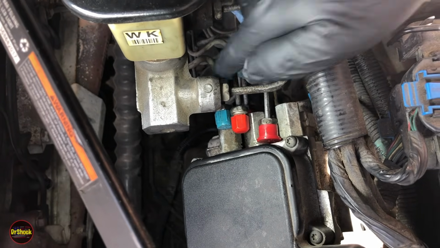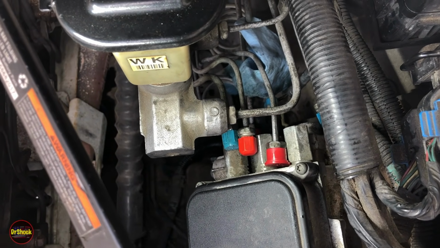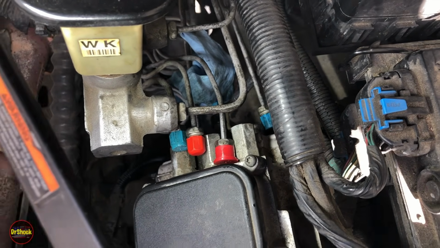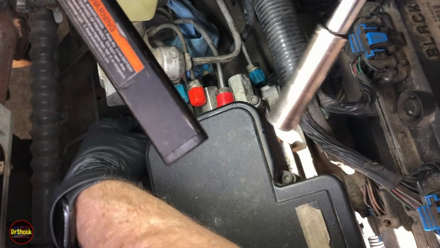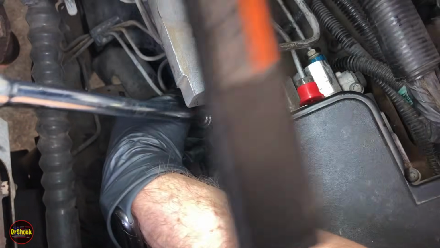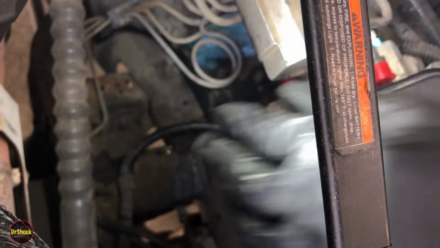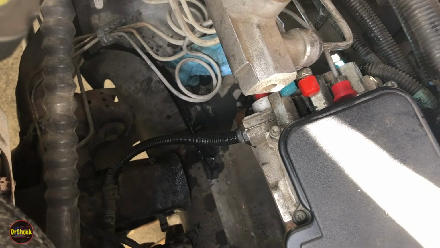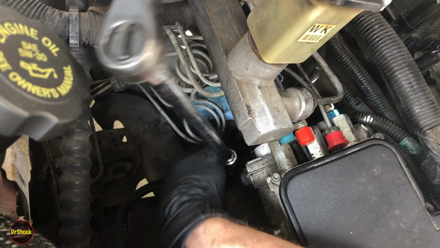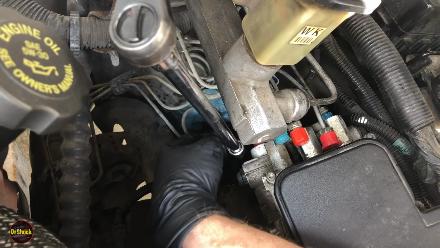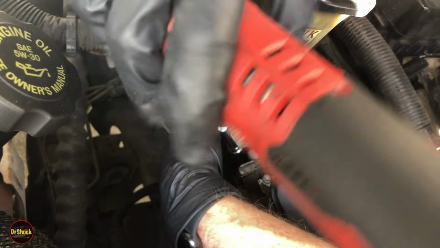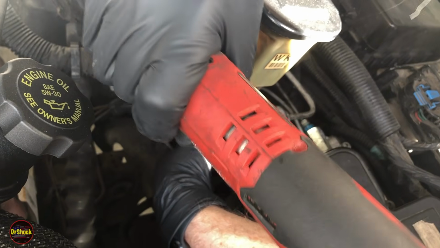All right, guys, we've got all these capped off. Now we're going to take those other two 13s that we had holding the mounting bracket. Move our flashlight out of the way. Can't see anything, unfortunately, so just trying to feel for where that bolt is.